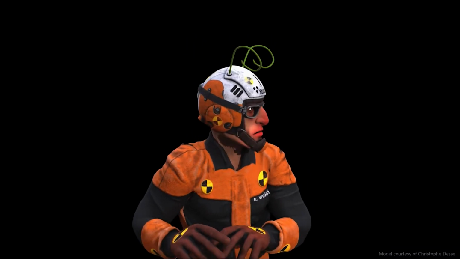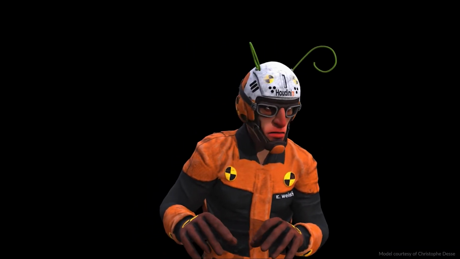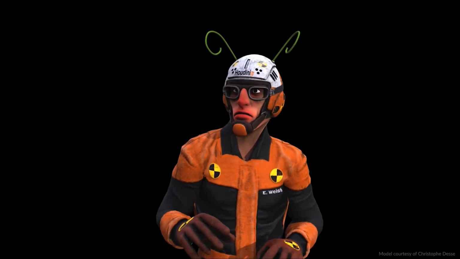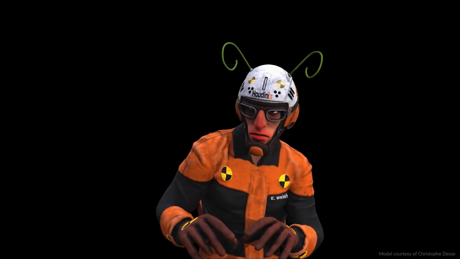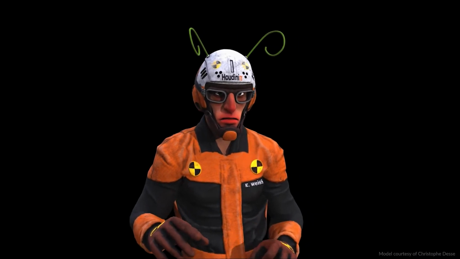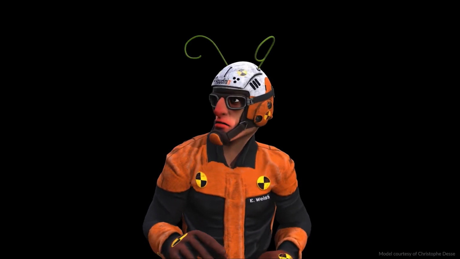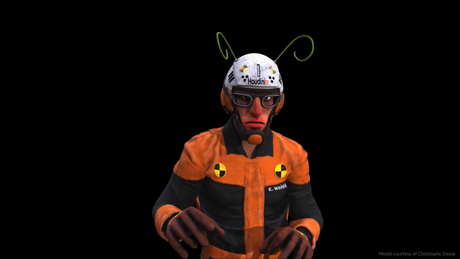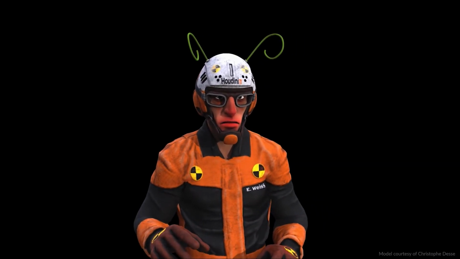And of course, as we've moved our solvers into SOPs, things like the vellum solver suddenly become a rigging tool. Here we've got these little antennae attached to the helmet moving around, and that's basically taking some parts of the skeleton and turning them into a vellum sim.